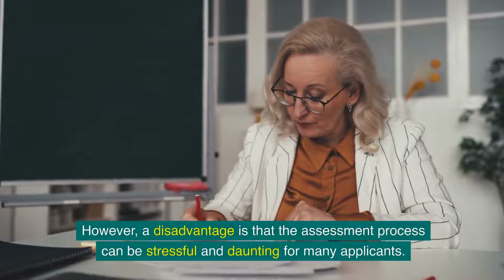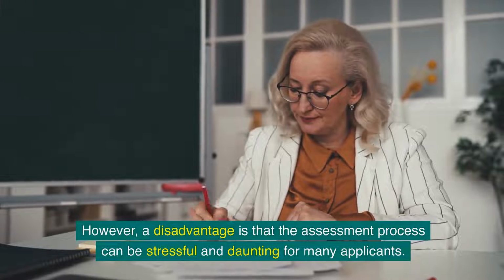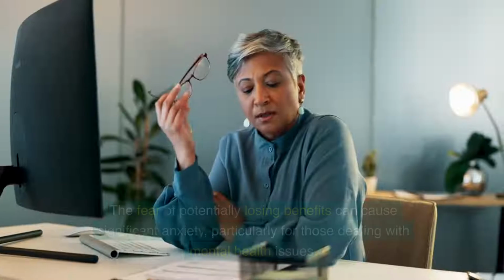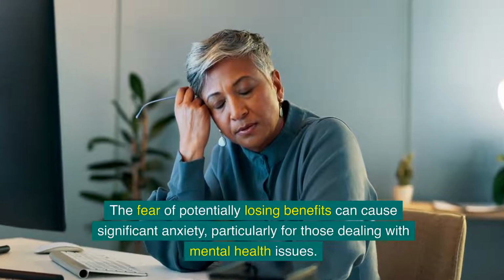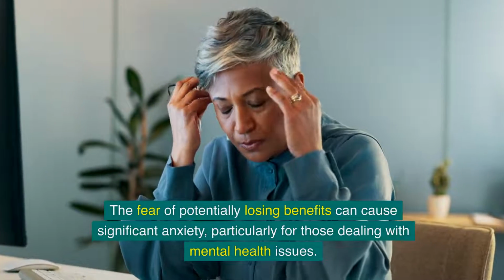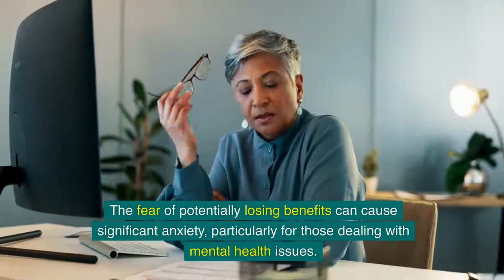However, a disadvantage is that the assessment process can be stressful and daunting for many applicants. The fear of potentially losing benefits can cause significant anxiety, particularly for those dealing with mental health issues.